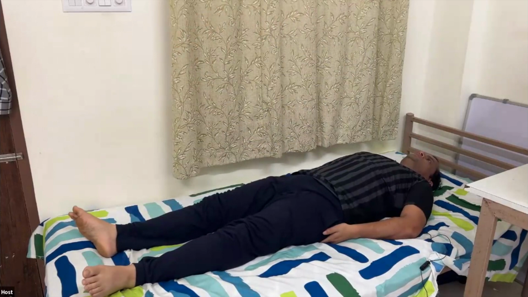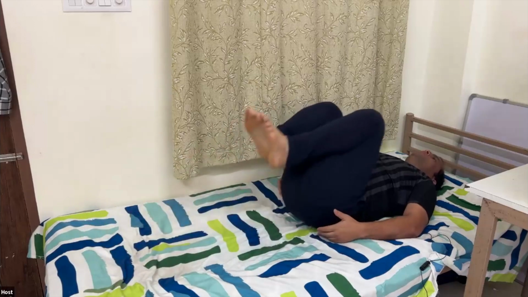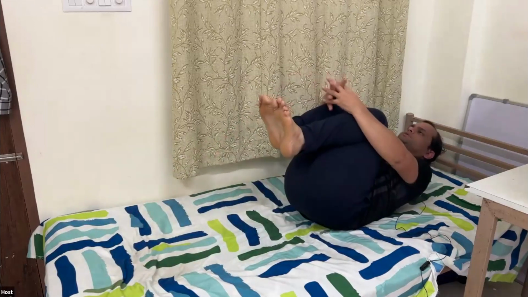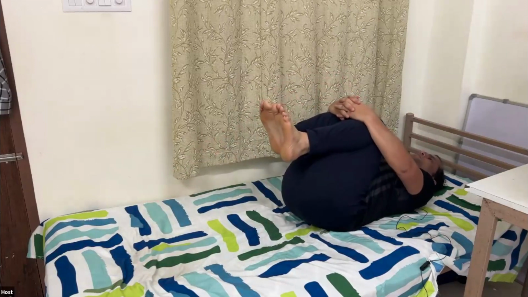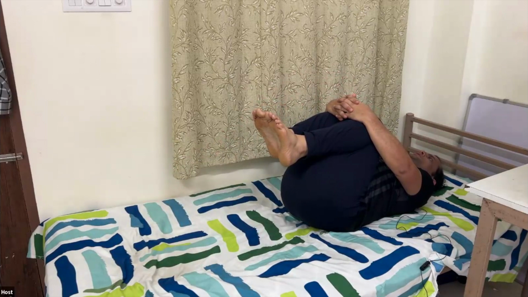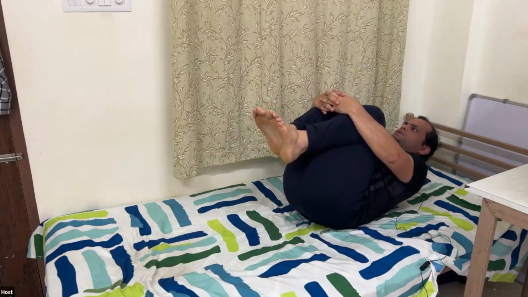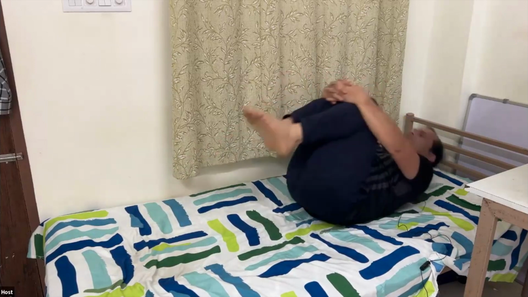Okay. So now if we are flexing our leg, holding from here, hold from here, do the Pavan Muktasana. And if you are not suffering with the neck pain, lifting the head up. Now doing the jig-jag up and down movement.